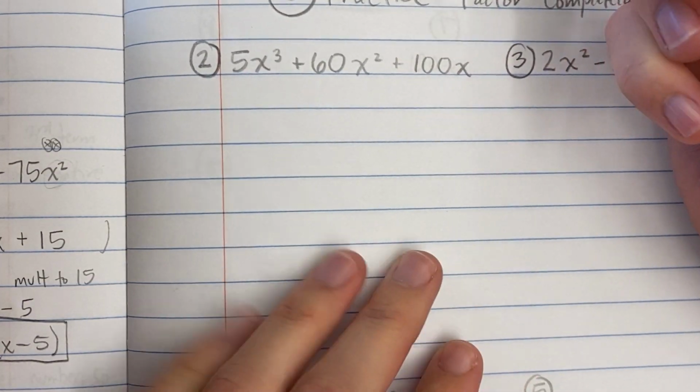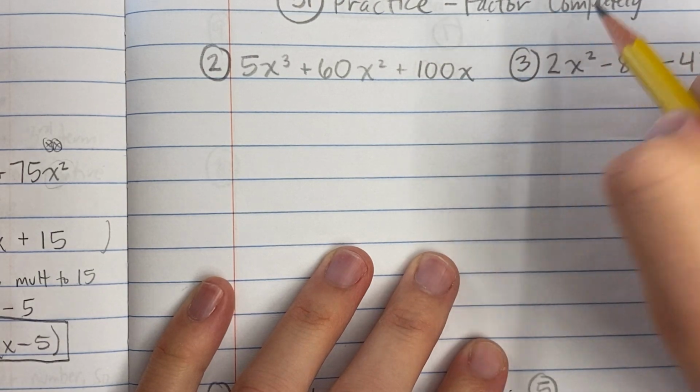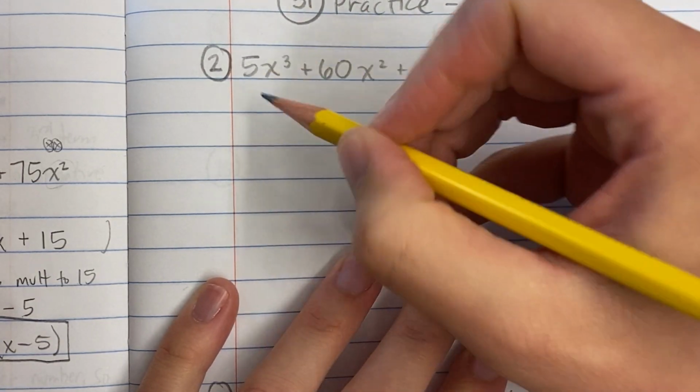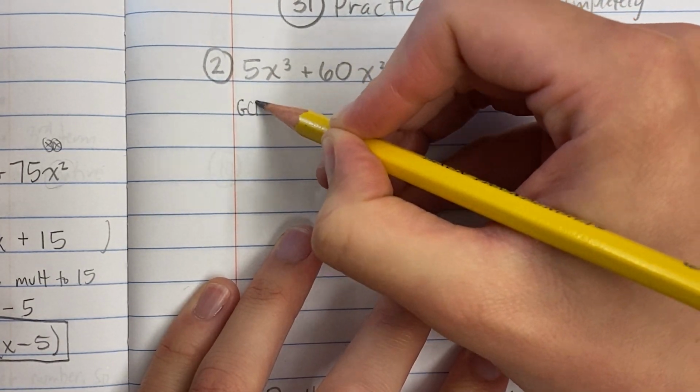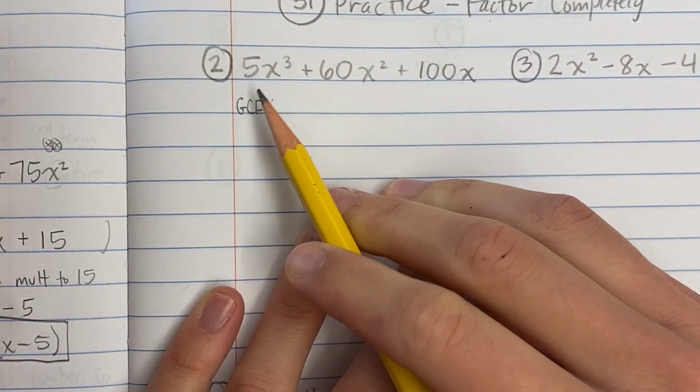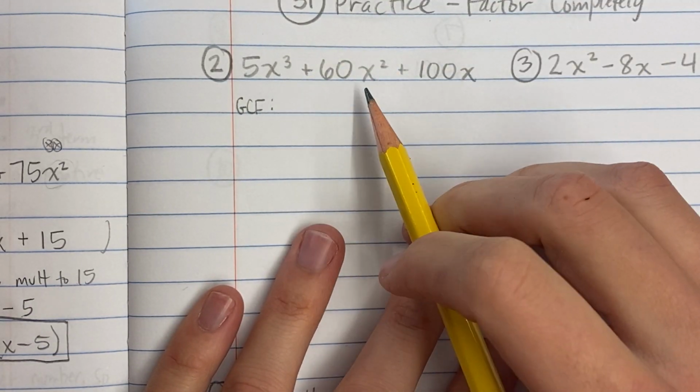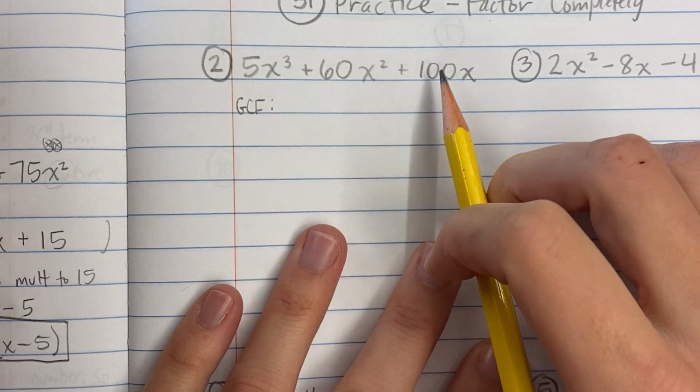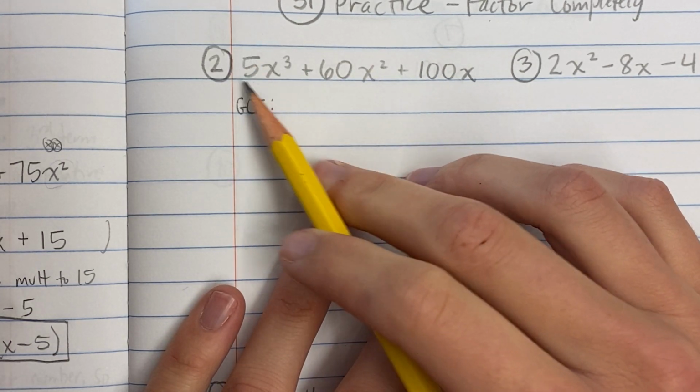In problem number 2, I'm asked to factor completely. So the first thing I'm going to do is look for the greatest common factor, because I notice that in these 3 numbers there is a greatest common factor. I look at 5 and 60 and 100 and I think, okay, let me start with the smallest one, right?